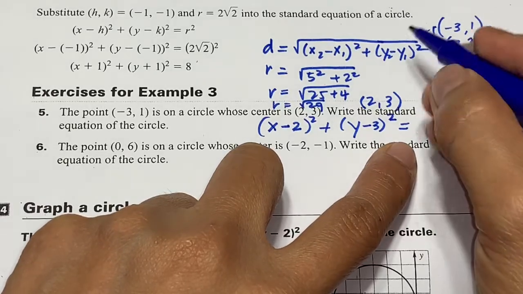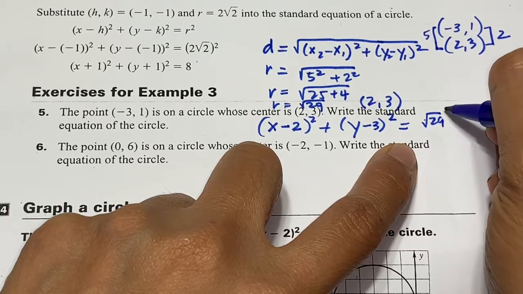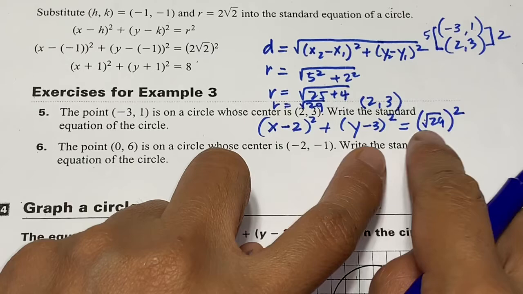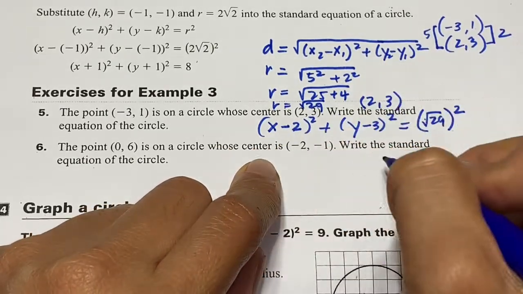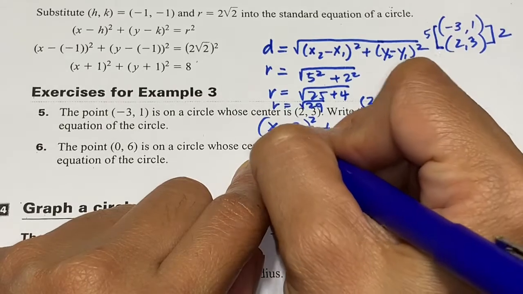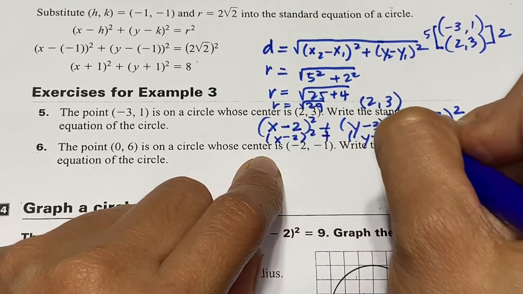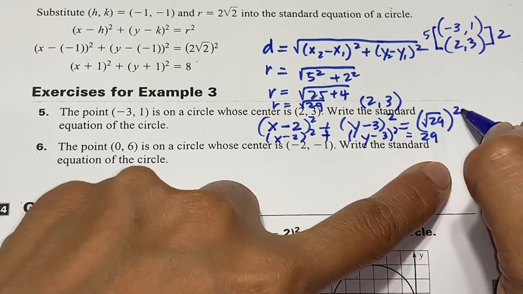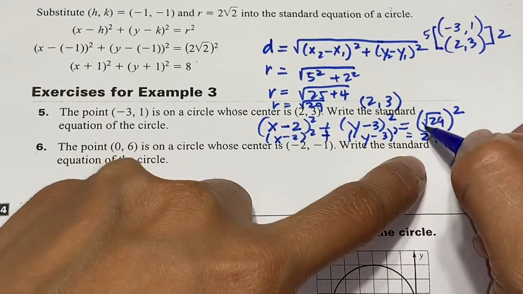Equals square root of 29 squared. Okay, because this is r squared, by the way. So final answer is x minus 2 squared plus y minus 3 squared equals 29. Square root of 29 squared: the square root and the square cancel each other out, so you're left with 29.